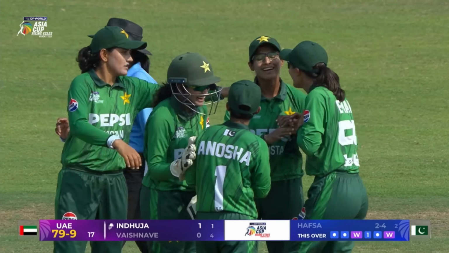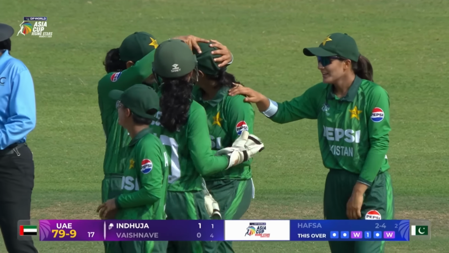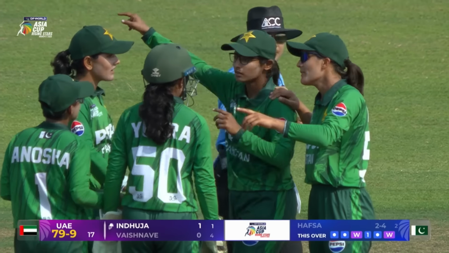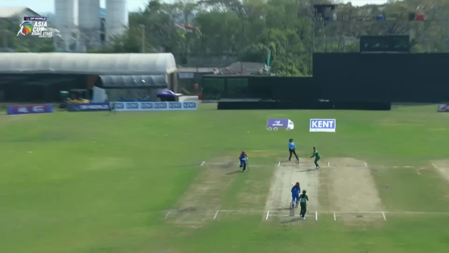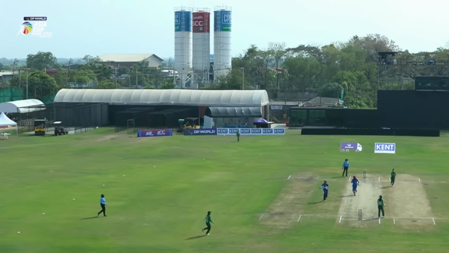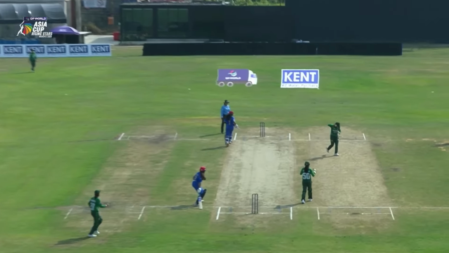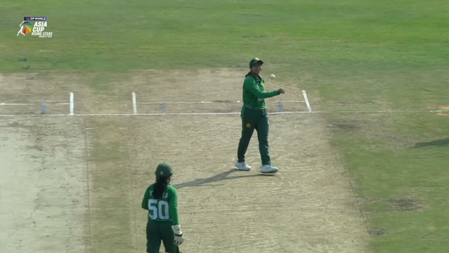Just the 1 run coming off of it. Another bowler with exceptional figures, 2 for 4 in her 2 overs. No real position to play that ball. Skied high and well taken.